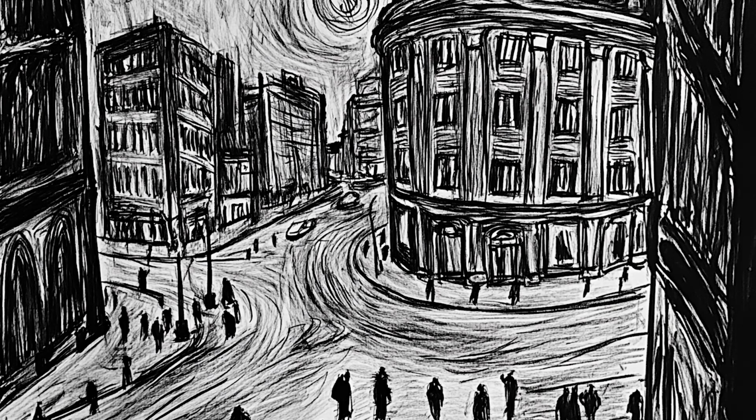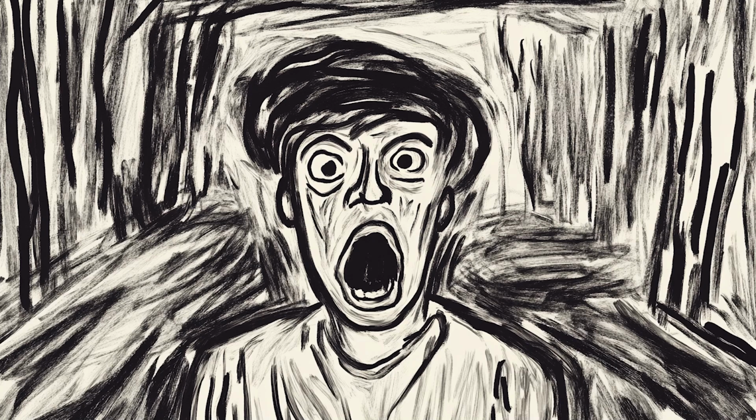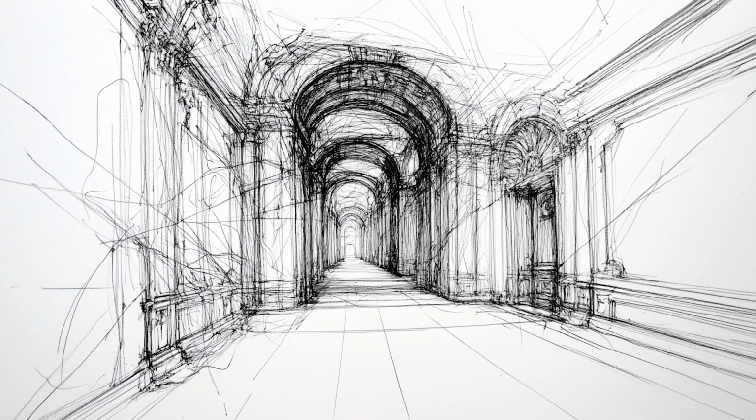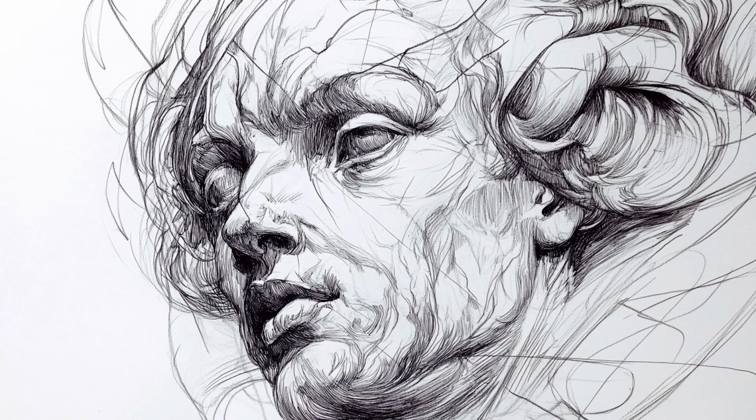These are lines that are felt as much as seen. A jagged, harsh line might communicate tension or chaos, while a smooth, flowing curve evokes calm or grace. As an artist, you can manipulate these qualities to give your drawings mood and personality.